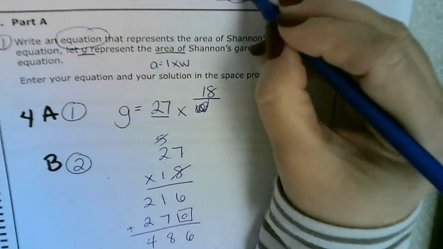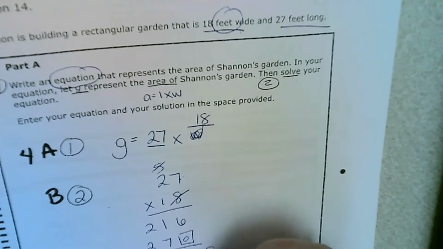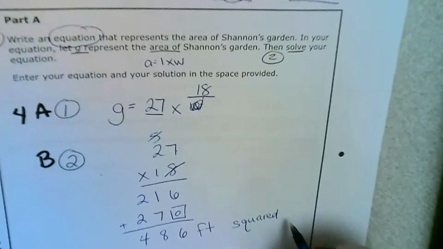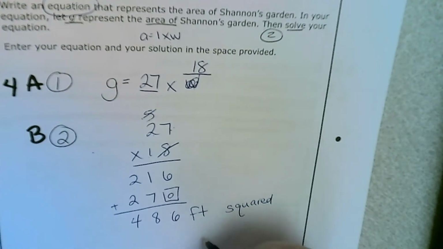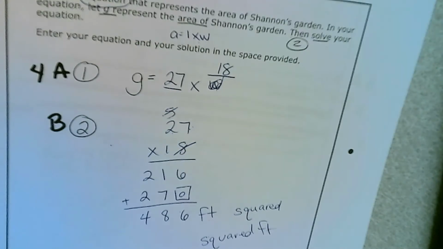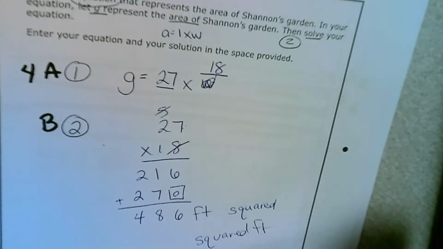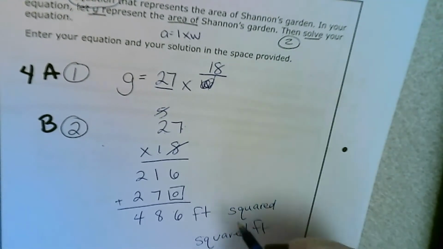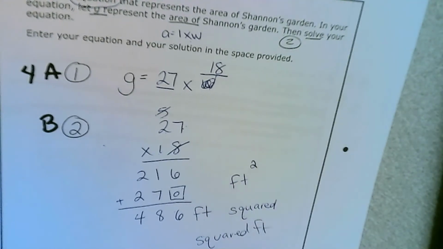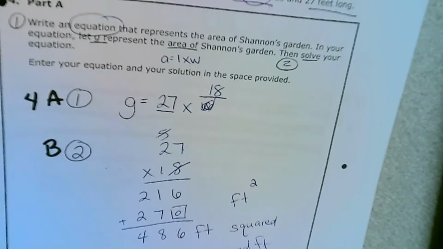486 feet squared. You can abbreviate. If you did, that's fine. If you didn't, that's fine. You can say feet squared, squared feet. Okay, and again, I don't think you could have put feet with an exponent of 2 for squared, so you would have needed to have spelled it out. All right, moving on to number 5.